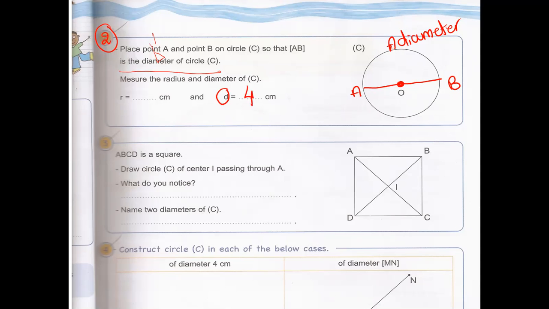The radius is from where? From O. It starts from O till here. This part of the diameter is the radius. This one is 2, and this one is 2. All of it is 4. So the radius is 2 centimeters because it is half of a diameter. The diameter, all of it, is 4 if you measure it using a ruler, but a part of it is the radius, which measures 2. It's half of a diameter.